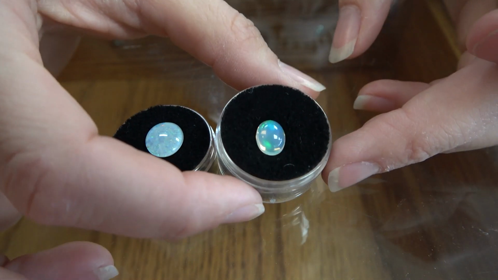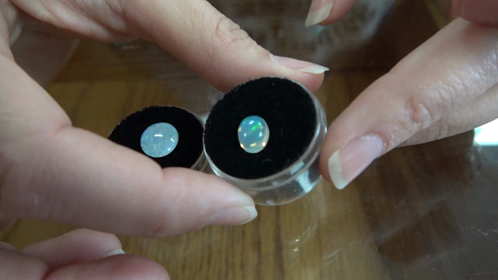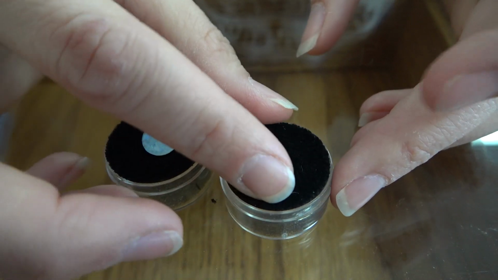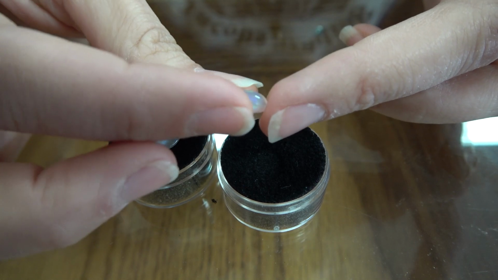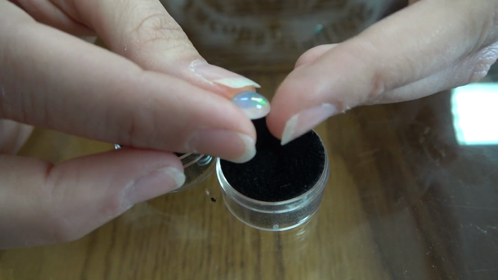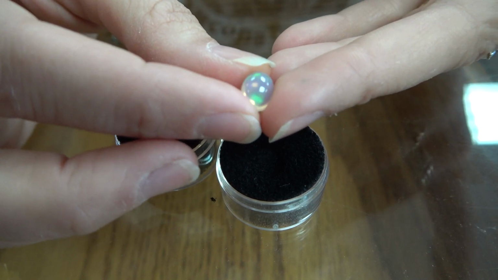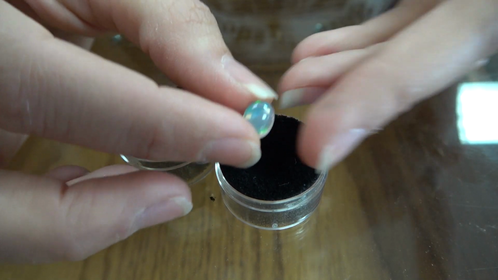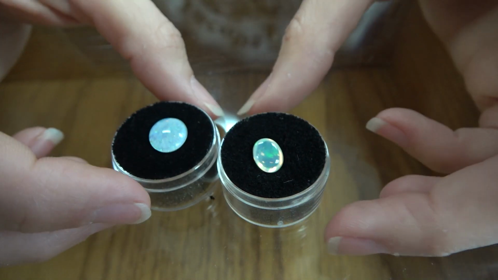To start, I'm going to show you an opal that comes from Ethiopia. The Ethiopian deposits are actually clear, so you can see through them. A lot of people mistake them for opalite, thinking that they're a fake stone, but they're actually authentic. They have a lot of different color play in them. They're a super fun stone. They're one of my favorite types of opal.